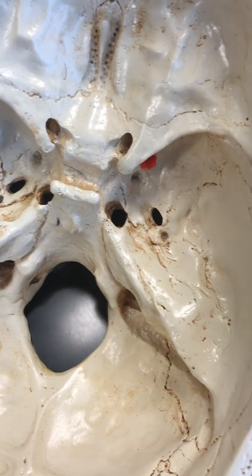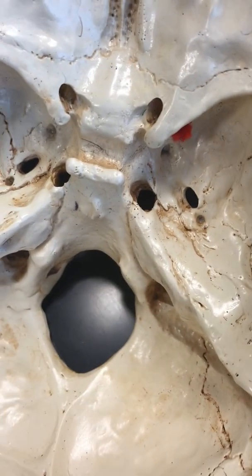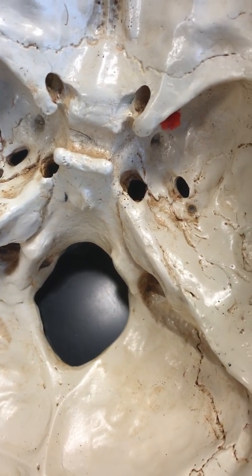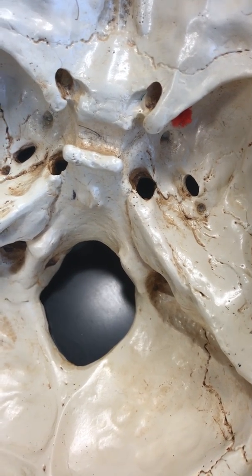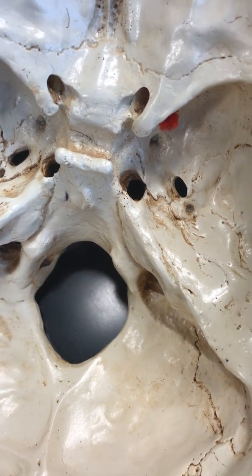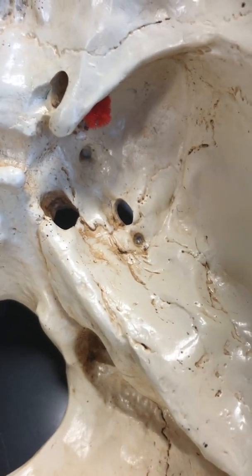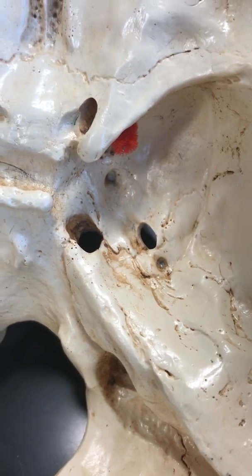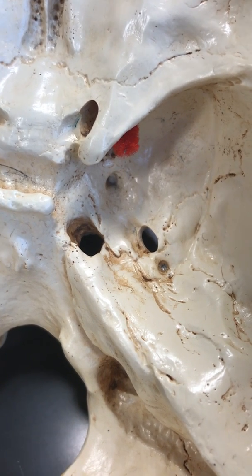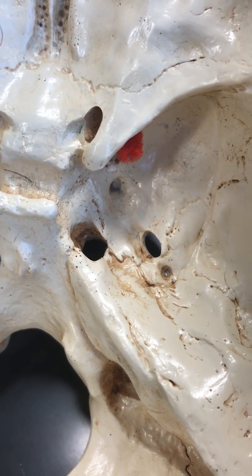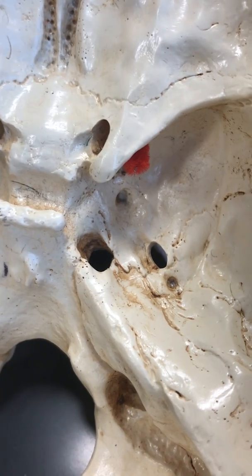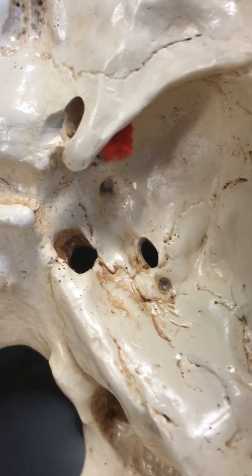You know, you feel the carotid pulse? That internal carotid artery supplies your brain. So Russell: rotundum is for the maxillary branch. Ovale is for the mandibular branch. The spinosum, the pinpoint, is for the middle meningeal artery, and the lacerum is for your carotid artery, the internal carotid that goes to the brain.